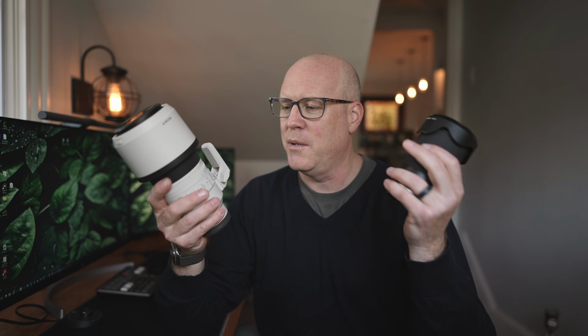A couple quick disclaimers: I bought both of these lenses with my own money, so I'm not biased in any way, shape, or form. And in addition to that, everything was filmed on an A7R5 with full resolution of 61 megapixels for stills, and in video mode, it's at 4K 30p. So if you are interested in seeing these two lenses compared side by side, stick around, let's get into it.